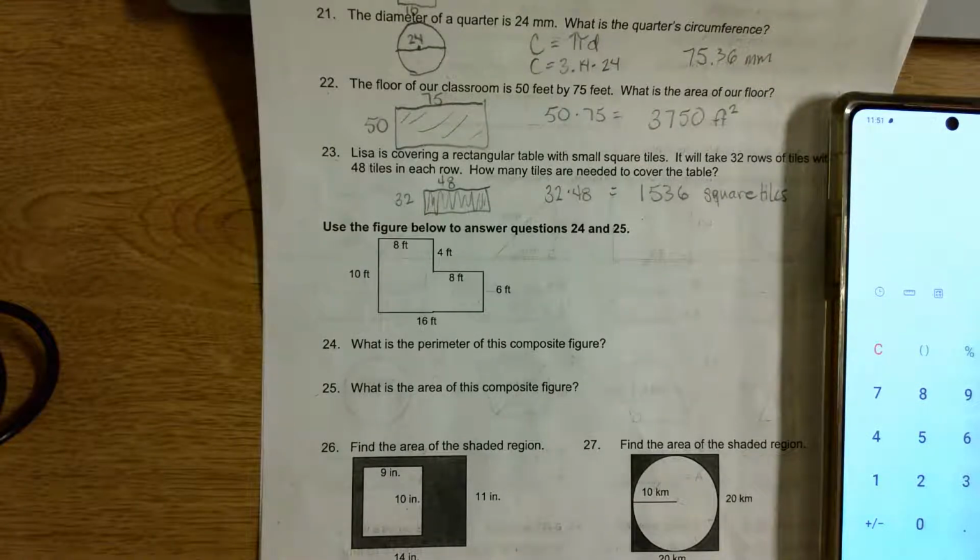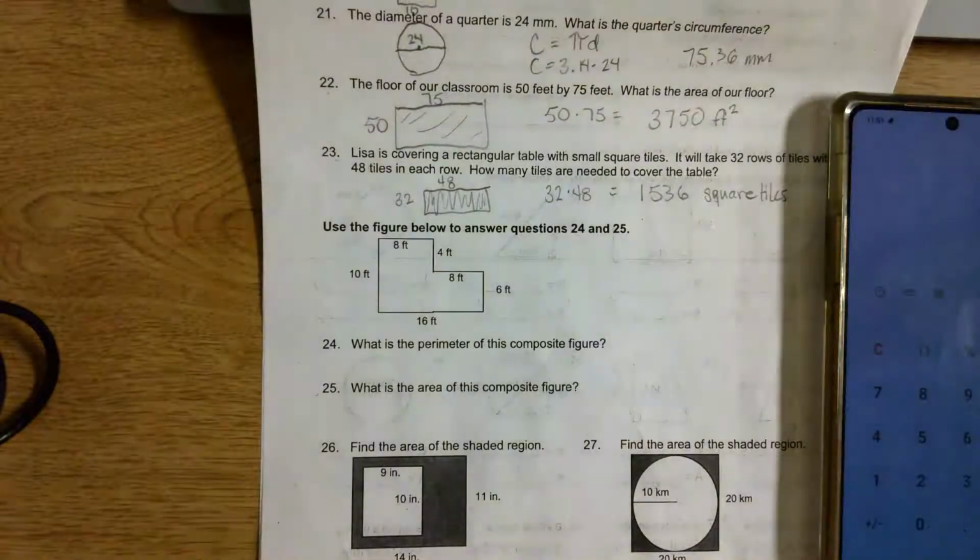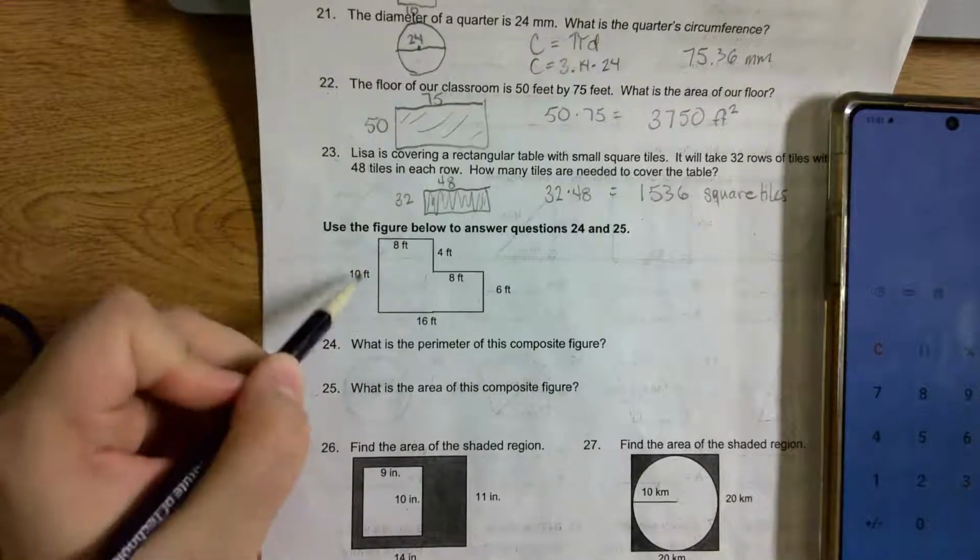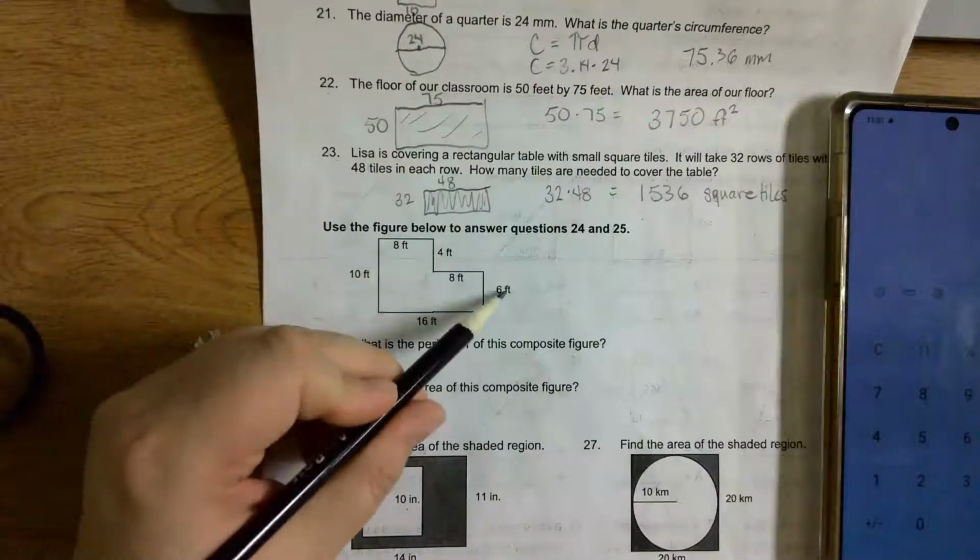Okay. We're going to use the figure below to answer questions 24 and 25. So we have a composite figure. First, it wants us to find the perimeter. We find perimeter by adding all the sides. So I've got 10, 8, 4, 8, 6, and 16.